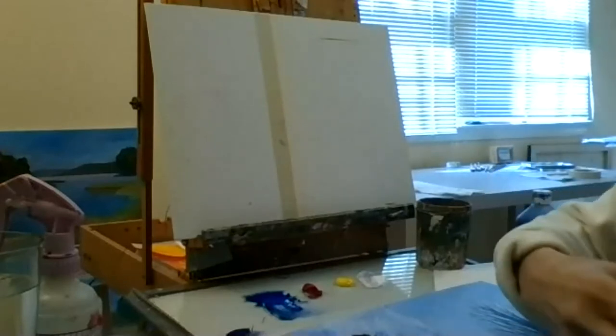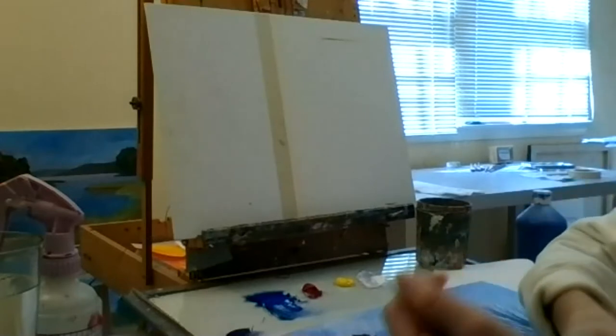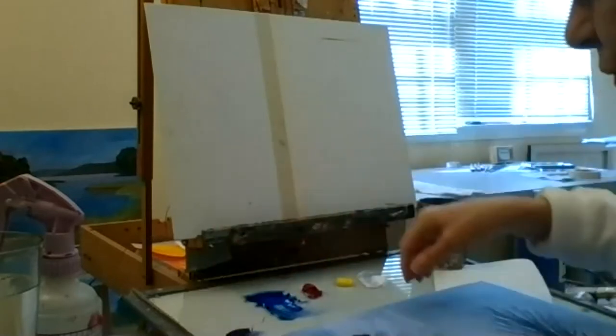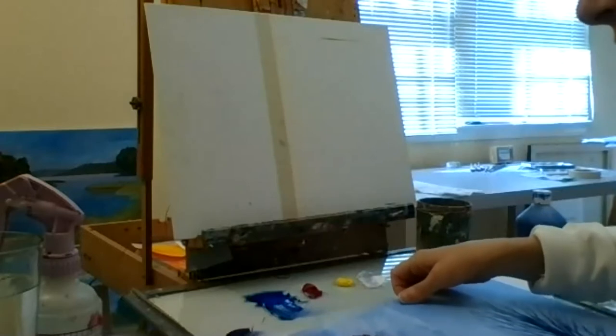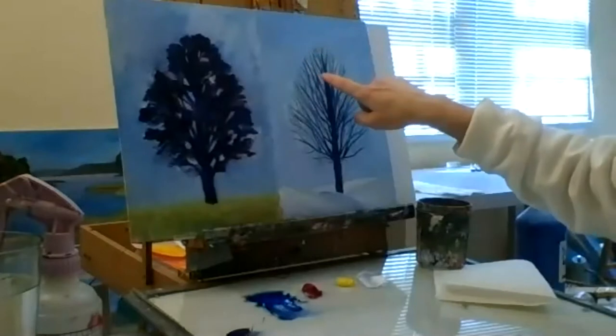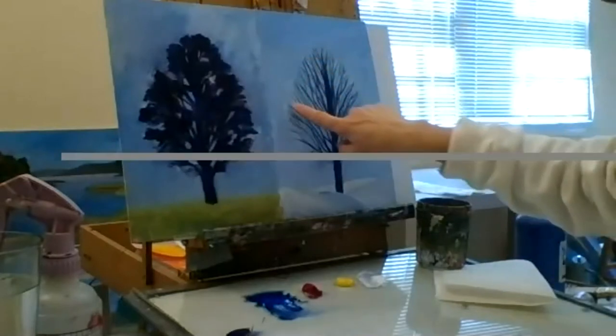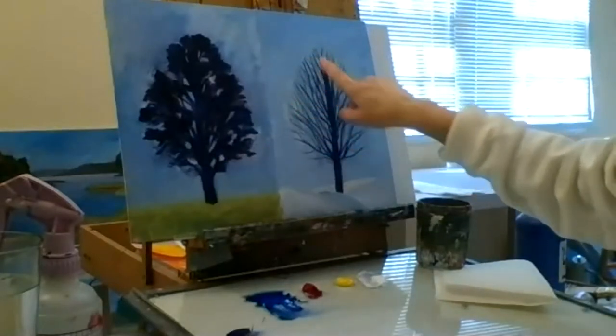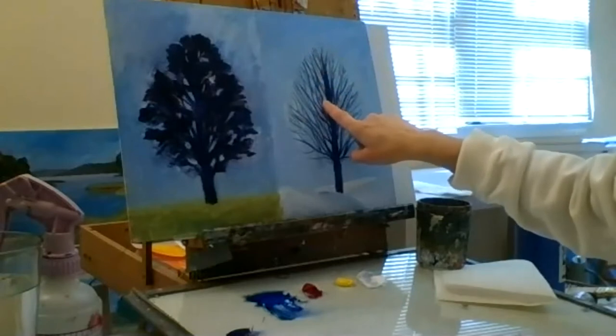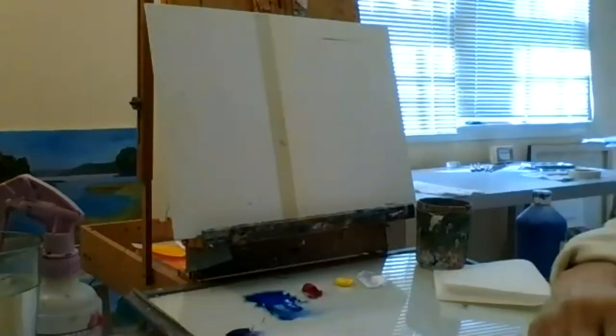So we had practiced the twigs by doing the scratching last week. Well, we're going to practice the twigs in a different way this week. So what we want to practice is to do all these little very skinny branches. So to do this practice, this is what I suggest you do.